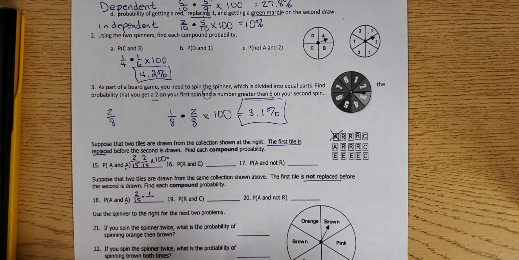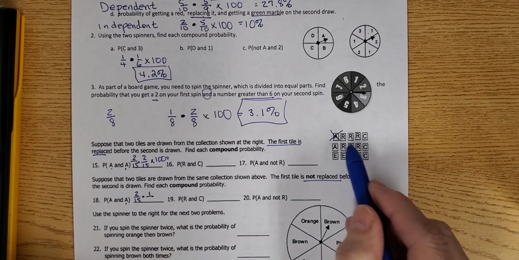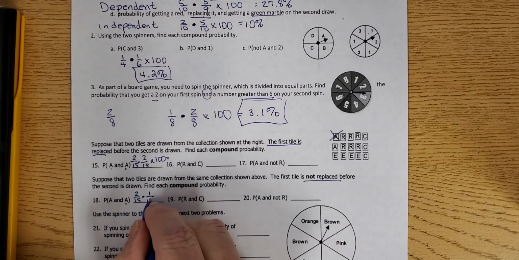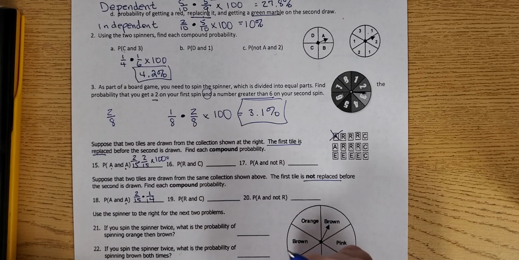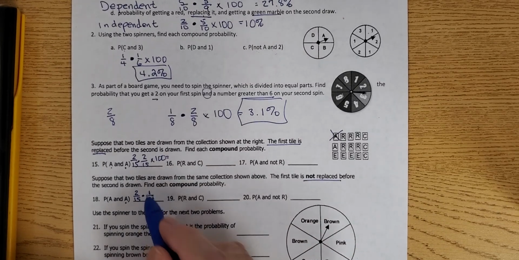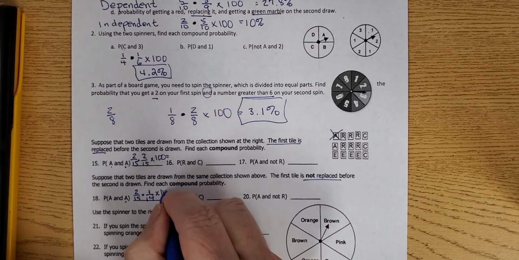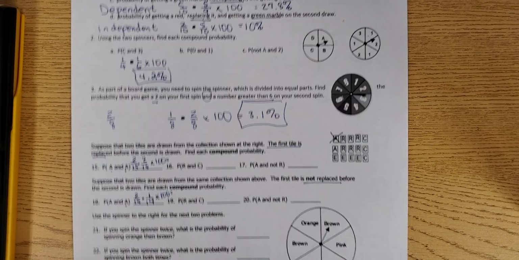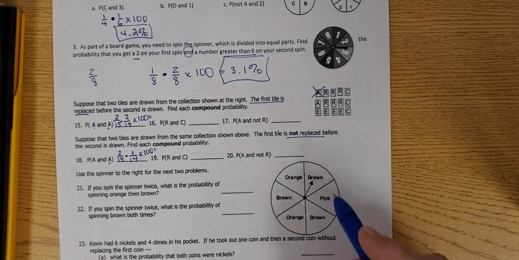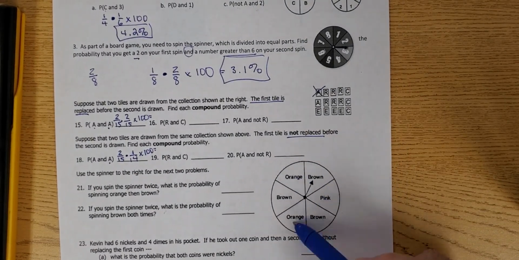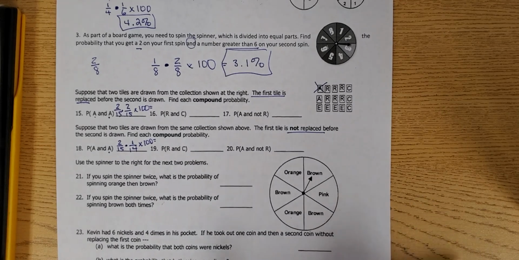Now, how many tiles altogether are there? Well, there's 5, 10, 14, right? Because there's one less tile. And it happens to be an A, and that's why this one changed to a 1. Then you times it by 100, and you get the percent. On these, remember, there's 3 browns, there's 2 oranges, so be careful.